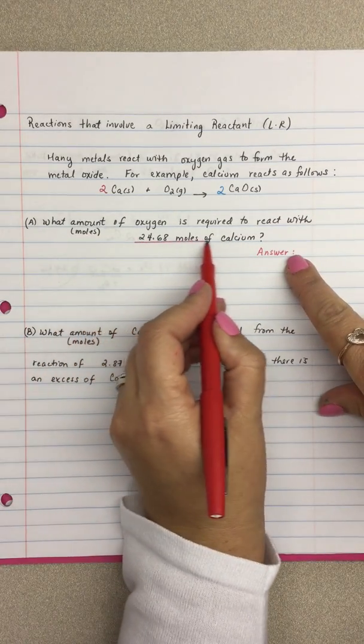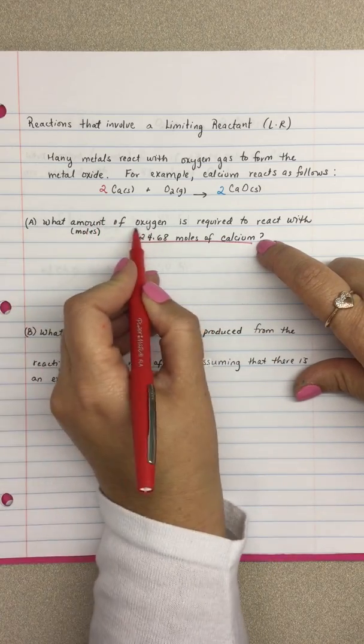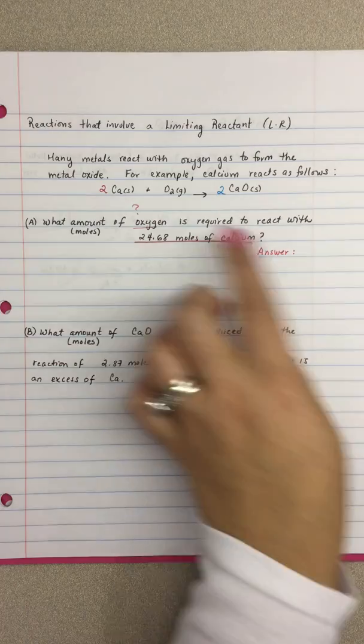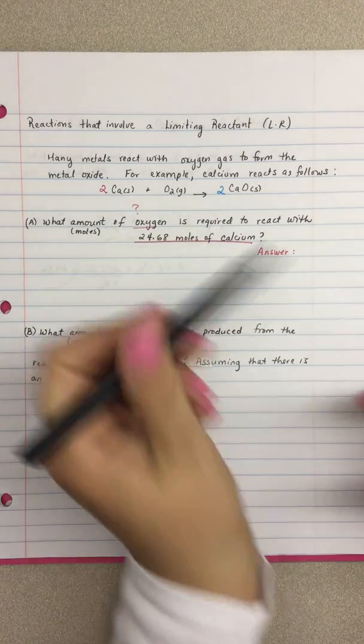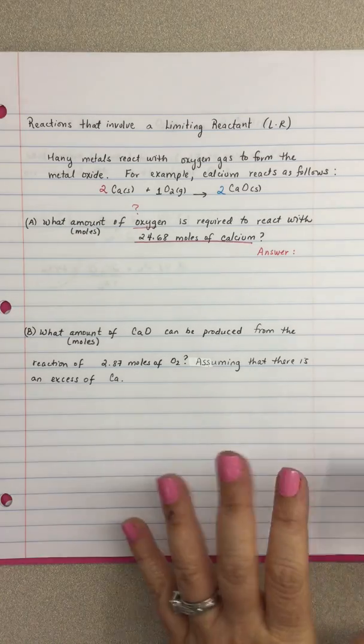So you're given moles of calcium and you're trying to find out moles of oxygen. And I didn't write it down, but in front of your oxygen, the coefficient is 1. If it's not there, it's just 1.